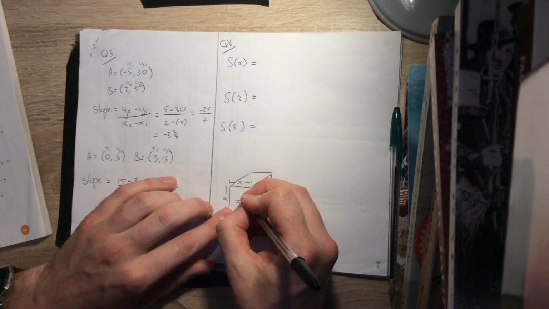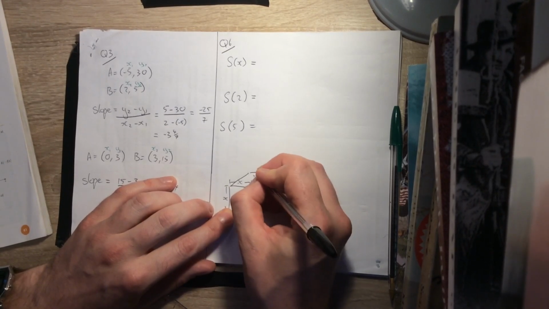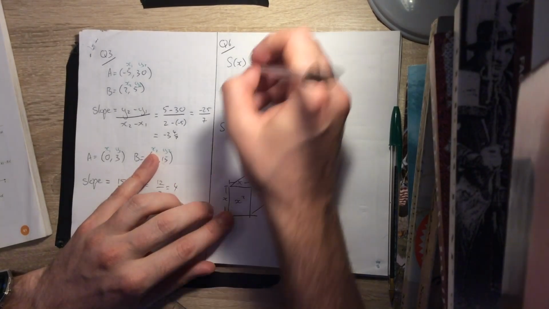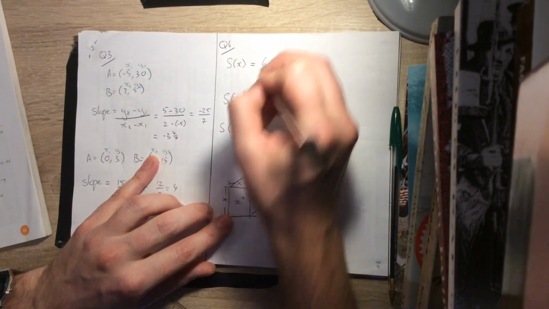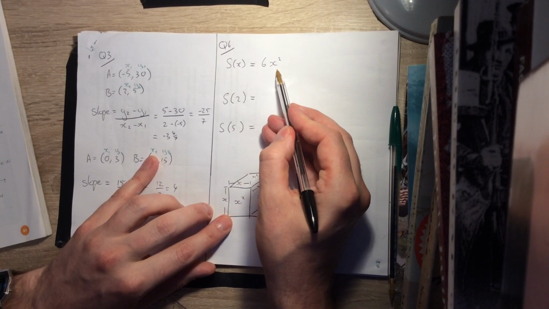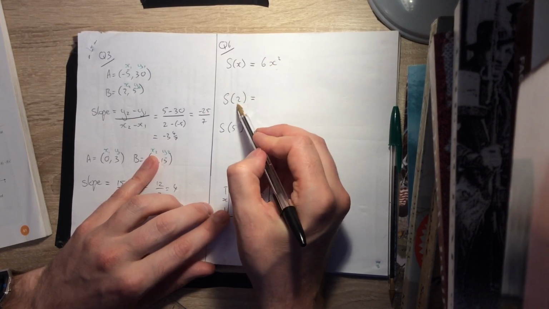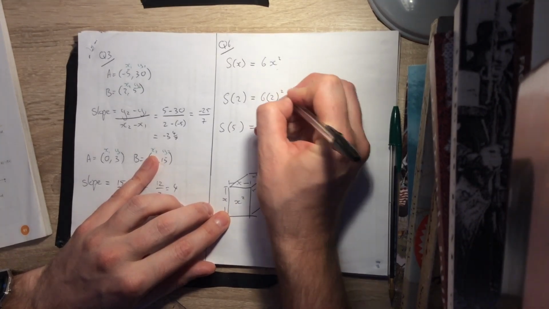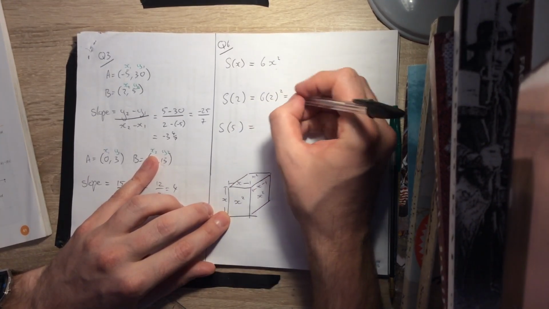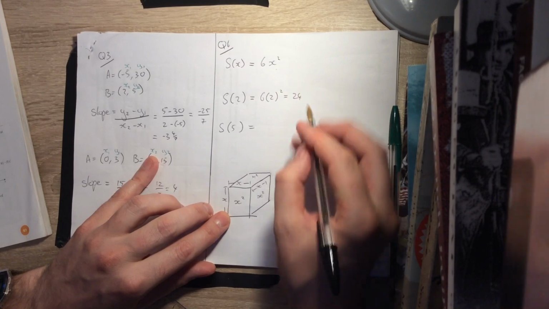So each face on the cube is x squared, and there are 6 faces in a cube. So the surface area expression is going to be 6x squared, which is a quadratic expression. When the length of the side is 2, the surface area is going to be 6 times 2 squared, which is 6 times 4, is 24 centimeters squared.